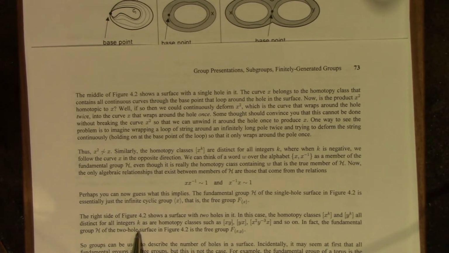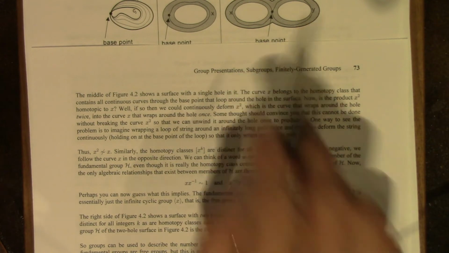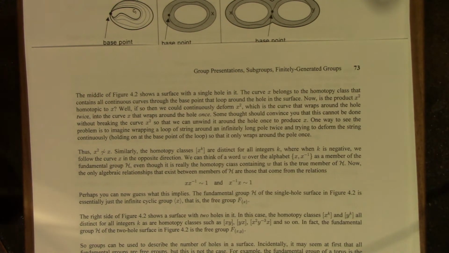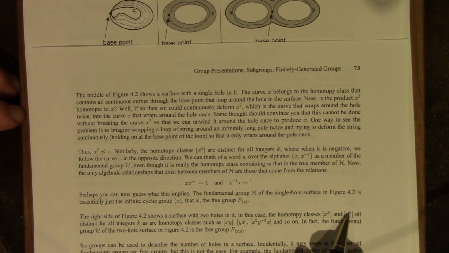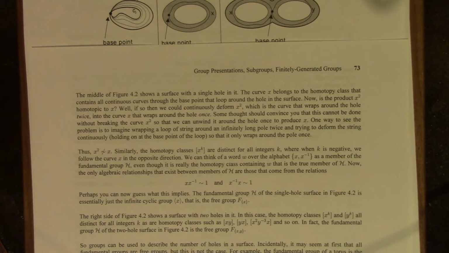Now the right side of this figure shows a surface with two holes. In this case, the homotopy classes containing x to the k and those containing y to the k for all integers k are distinct, as are the homotopy classes such as the one containing xy, yx, or something like this, x squared y to the negative 3x, and so on.